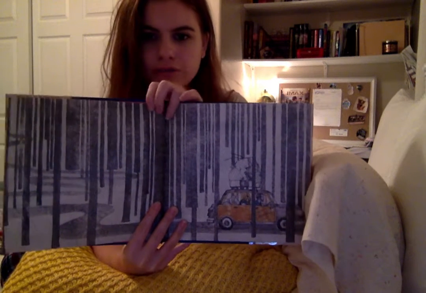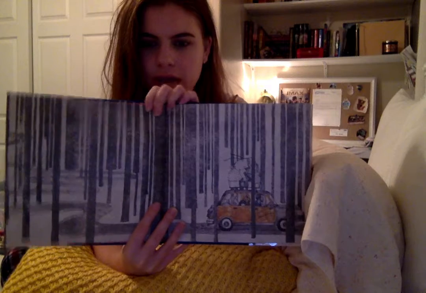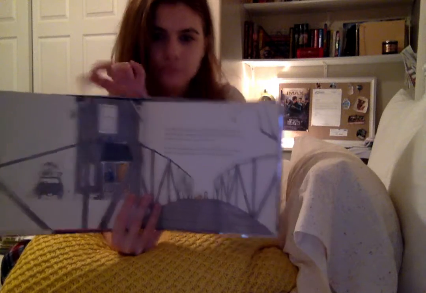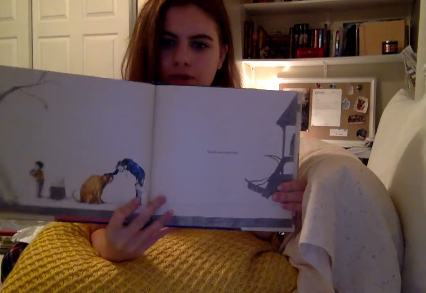So Peter is really afraid of these dark woods that actually end up being across from his house. And as you can see in this photo, his house is also dark and gray. And these little pops of color that we see last throughout the rest of the book.